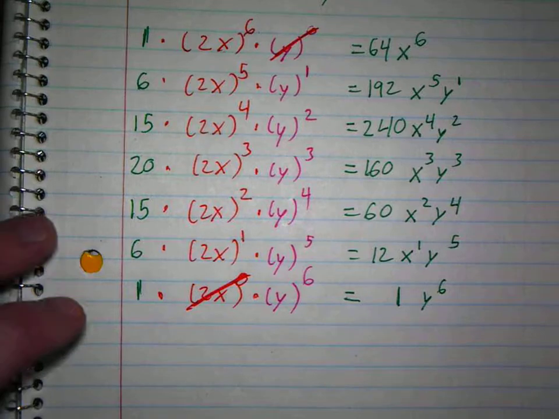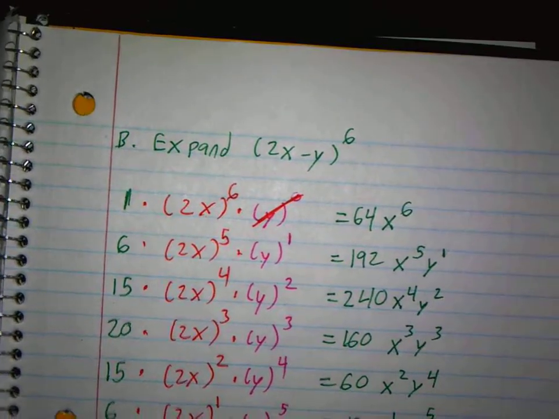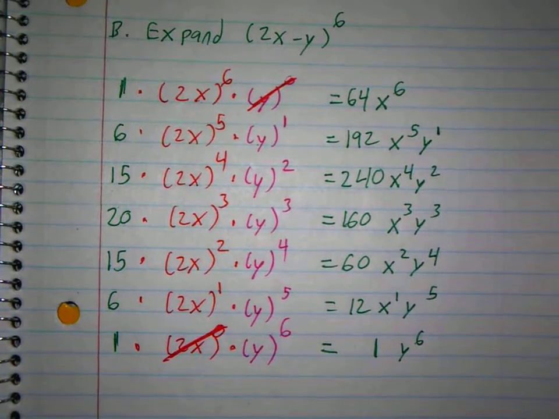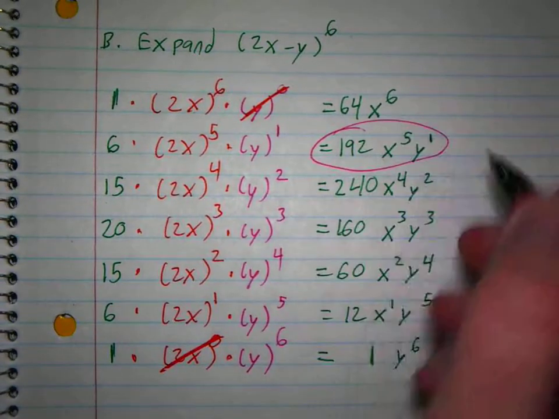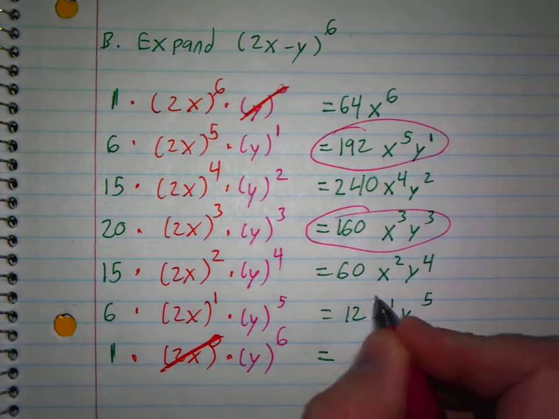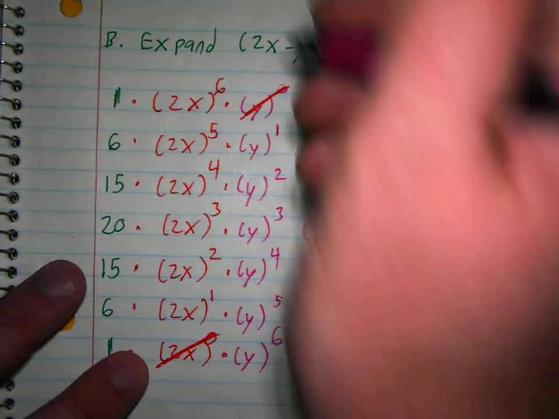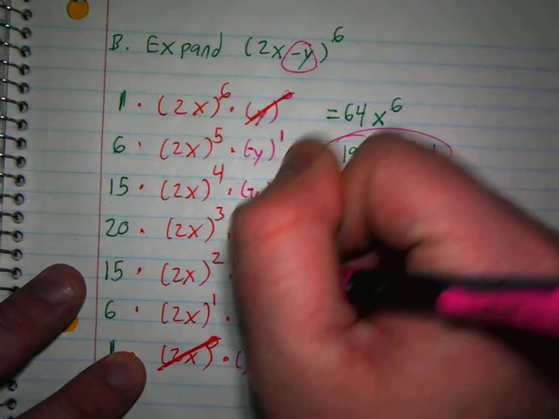Now, had this been 2x plus y to the 6th, then I would put all of these with plus signs. But because it's 2x minus y to the 6th, every other one, like this one, this one, this one, are going to be negative, and I want to make sure you understand why. It's because this is really negative y, right?